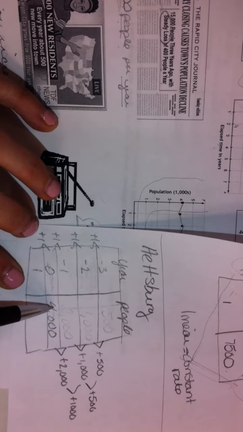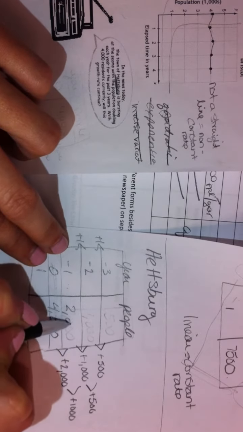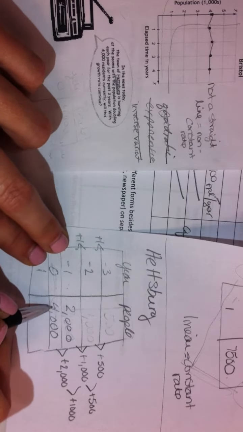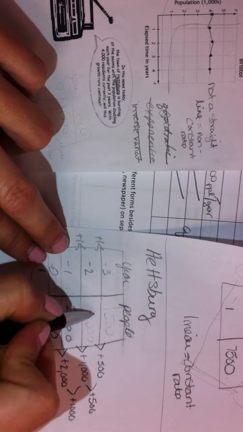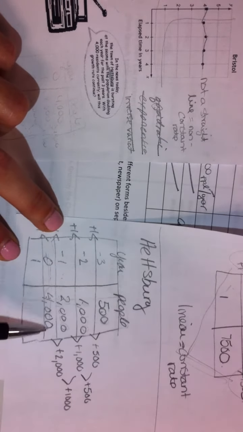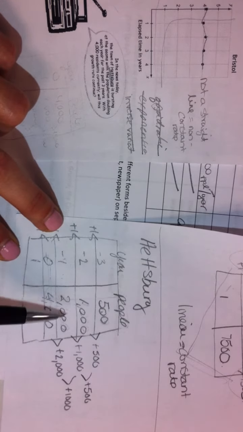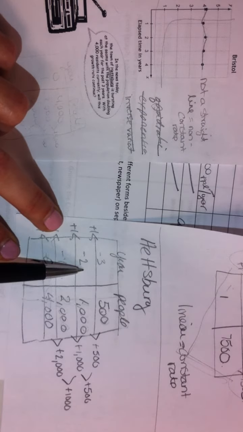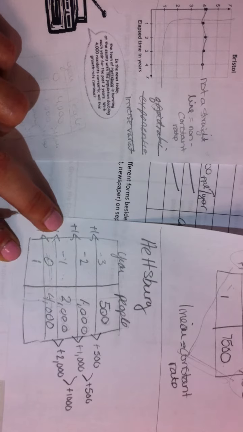If we had to make a table for Hettsburg, they told us right now, year 0, there's 4,000 people. It told us over the last 3 years, it's doubled every time. So 1 year ago, it had to be 2,000 if it doubled to get to 4. This number had to double to get to 2, so it's got to be 1,000. This number had to double to get to 1,000, so it had to be 500. So take a look. Right now, there's 4,000 people. 1 year ago, it was 2,000, and then it doubled. 2 years ago, it was 1,000, and then it doubled the next year.